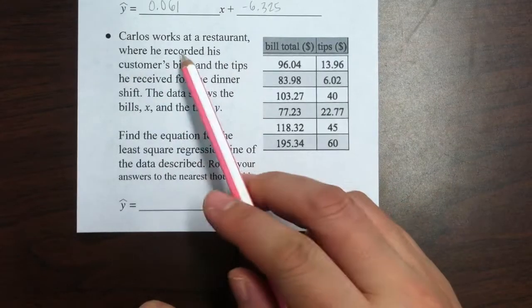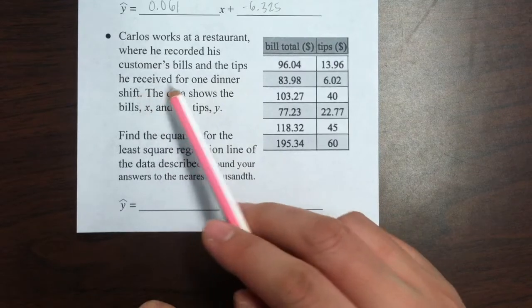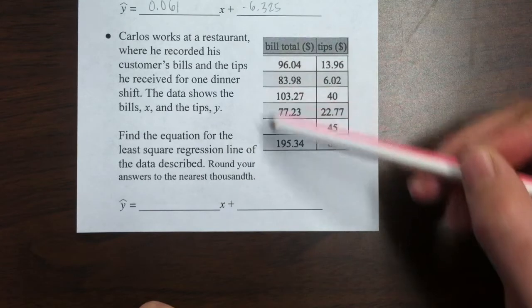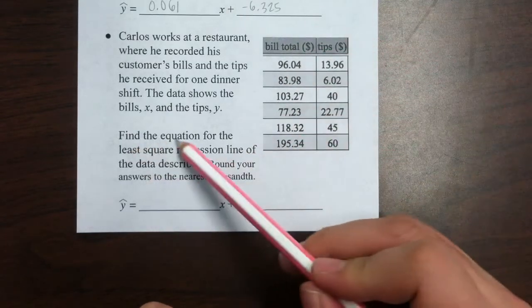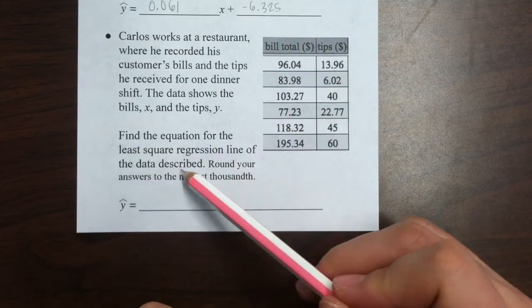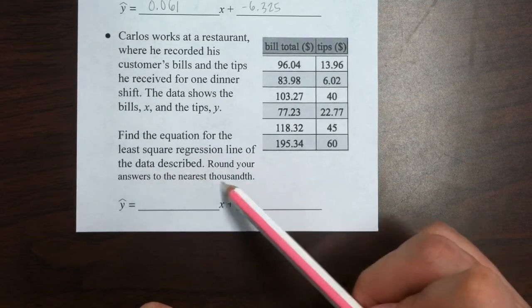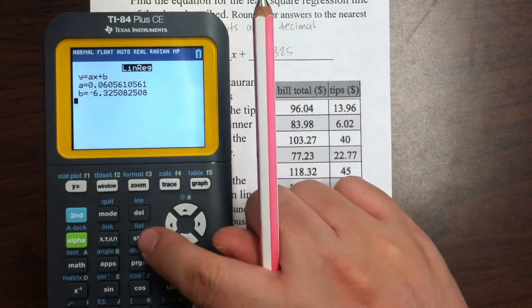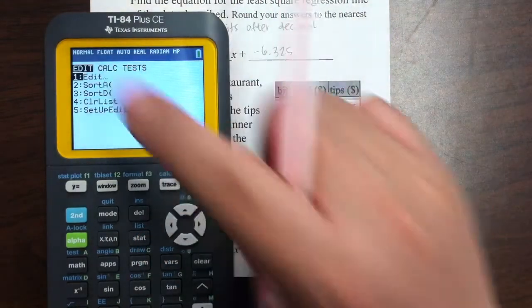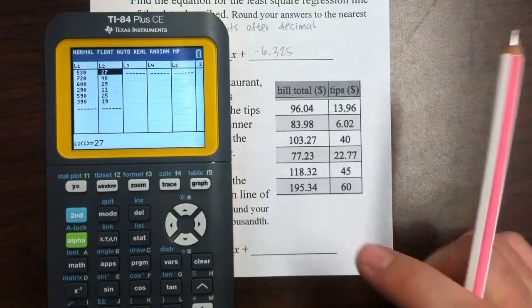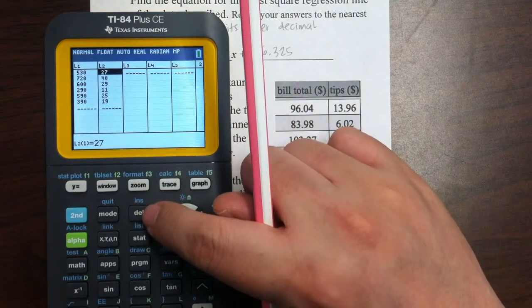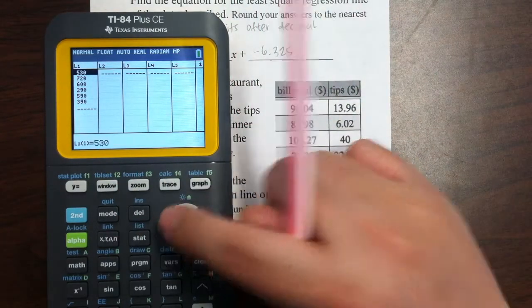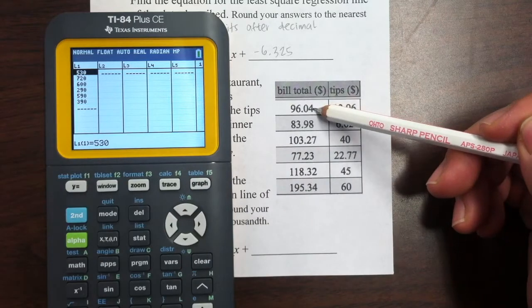Carlos works at a restaurant where he recorded his customers' bills and the tips he received for one dinner shift. The data shows the bills X and the tips Y. So here is my data. I need to find the equation for the least square regression line of the data described. Again, round your answer to the nearest thousandth. So again, I click Stat, and number 1, Enter, Edit, and to delete, I use this button, Delete. Or I can just go where I want and replace.